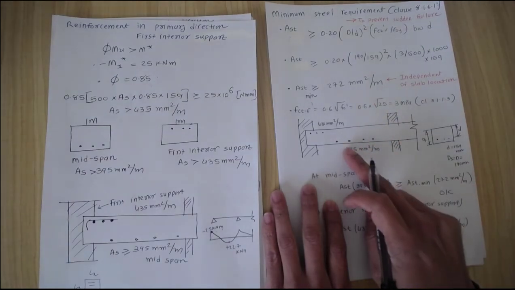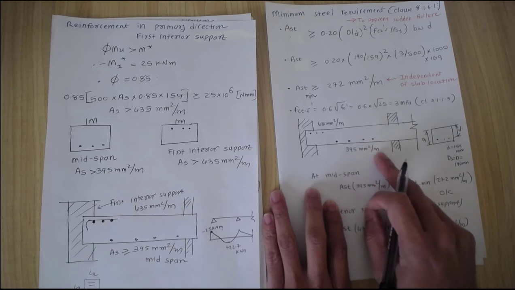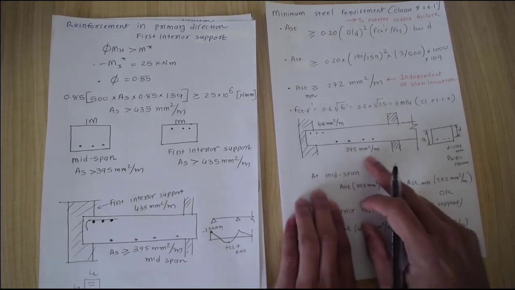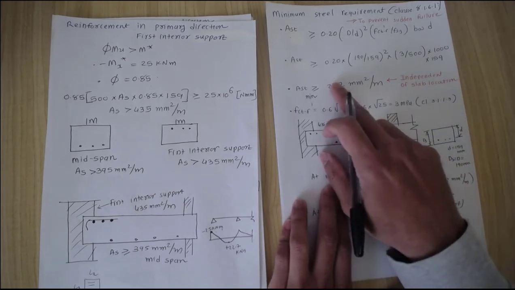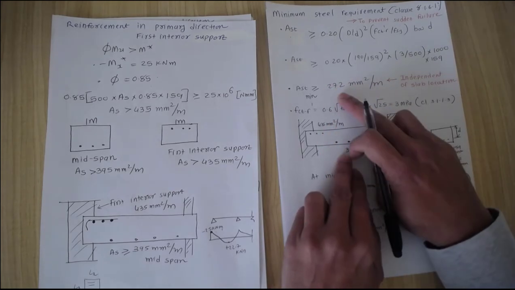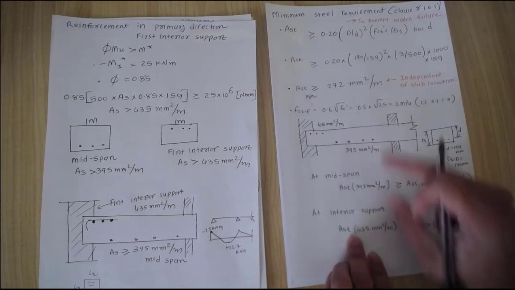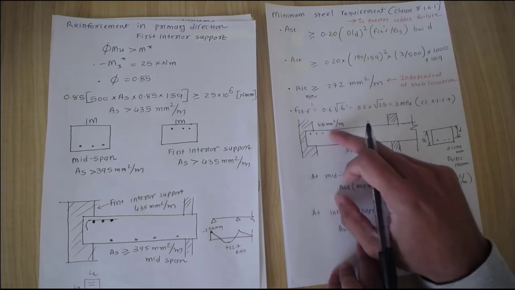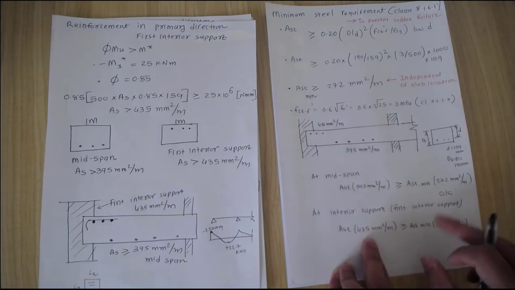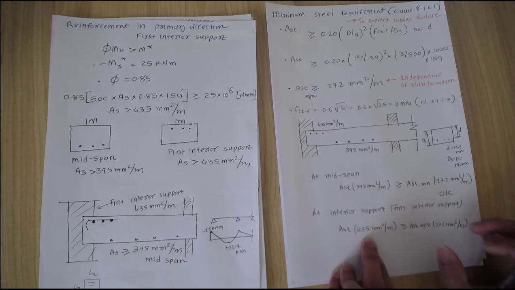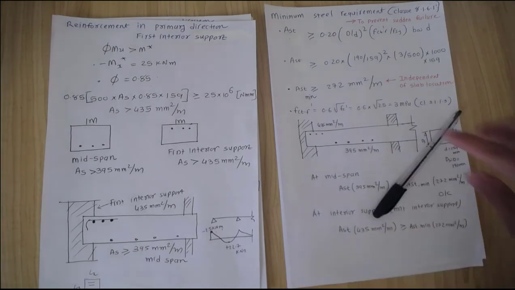Now let's check it. We calculated this 395 millimeter square per meter in the slab in tension at the midspan, making sure that this 395 complies with this minimum reinforcement. Yes, 395 is greater than 272, so that is okay. At the interior support, you have 435, which is greater than your AST minimum 272 millimeter square per meter, so that is okay again.